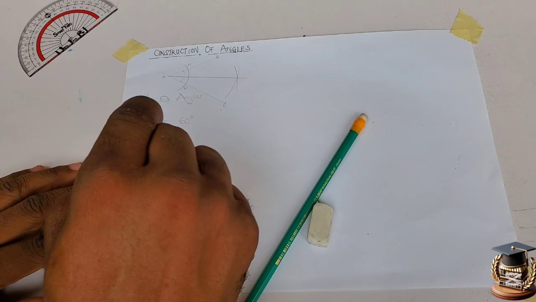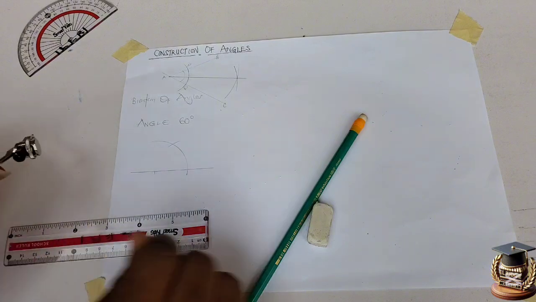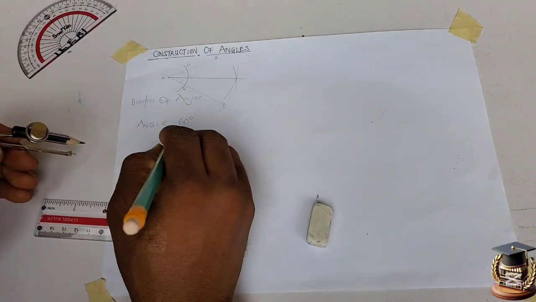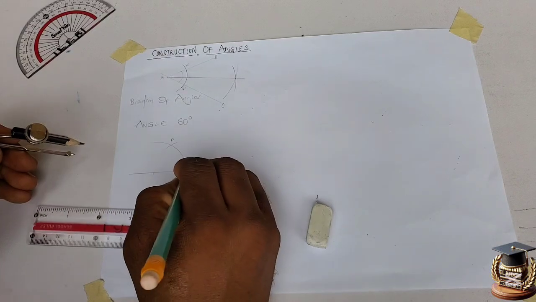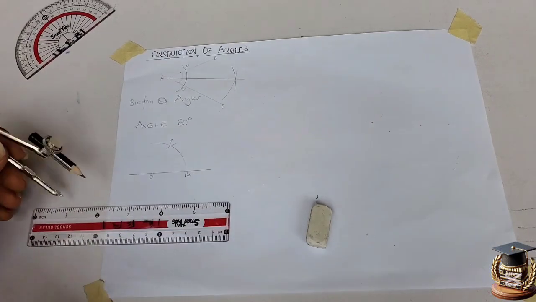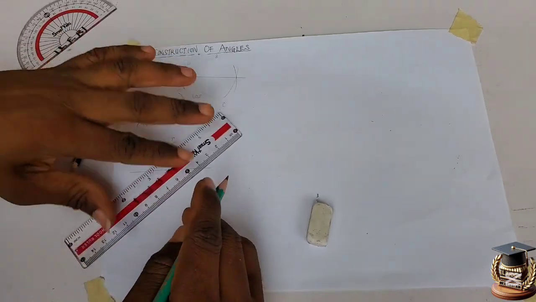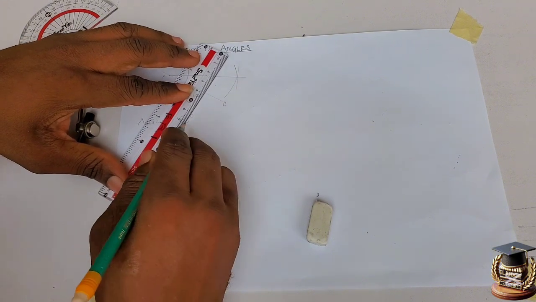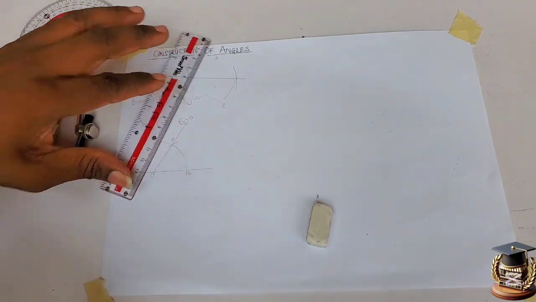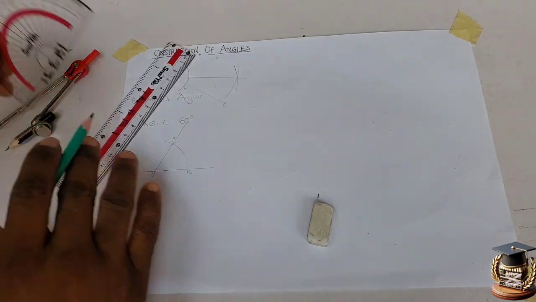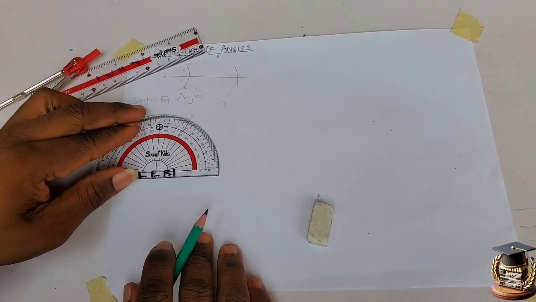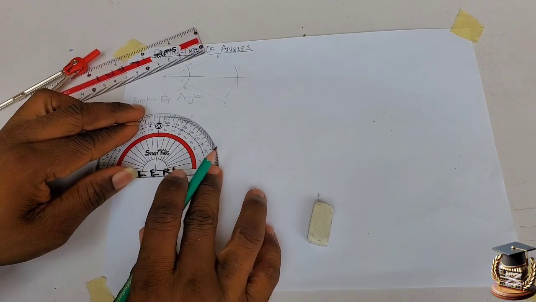So I'm trying to trace my point back. So this is P, Q, and O. When you join this point O to P, the angle that you have just drawn is angle 60 degrees. And you can confirm using a protractor.